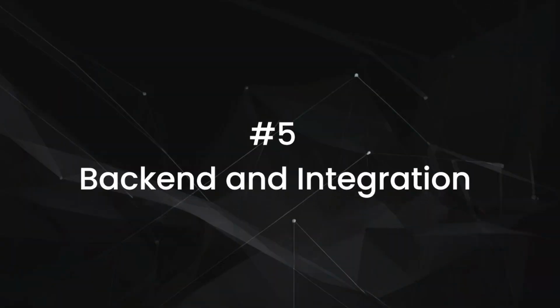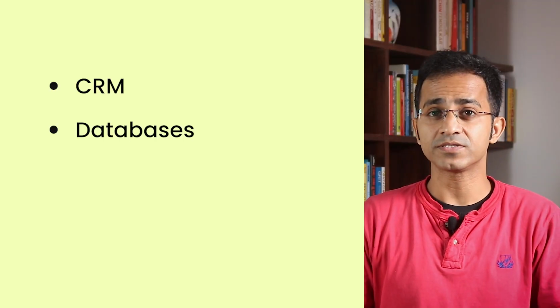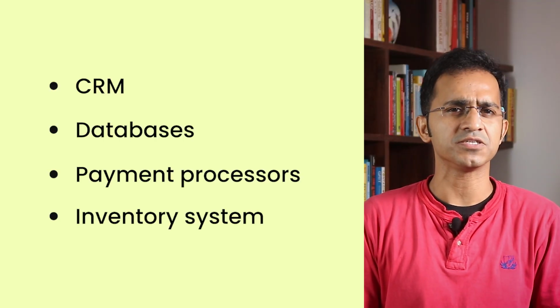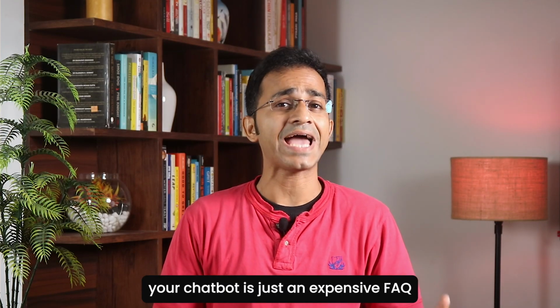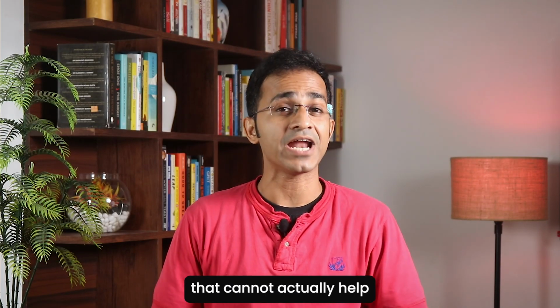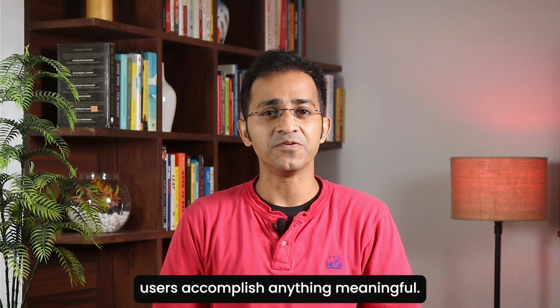Layer number 5, backend and integration. This connects everything to your actual business systems. Your CRM, your databases, payment processors, inventory systems. Without solid backend integration, your chatbot is just an expensive FAQ that cannot actually help users accomplish anything meaningful.